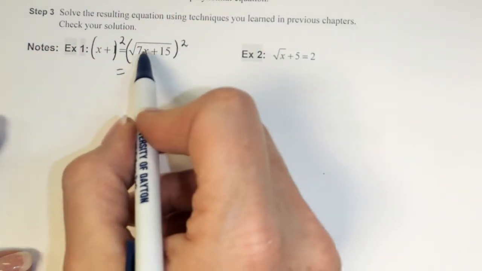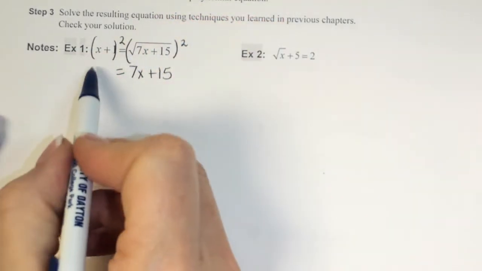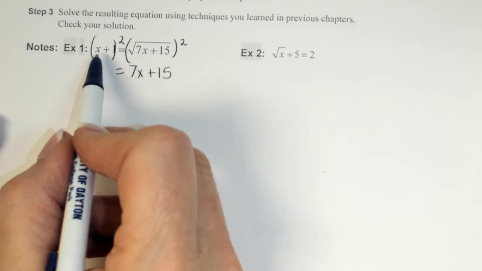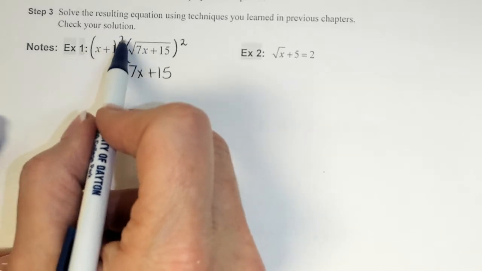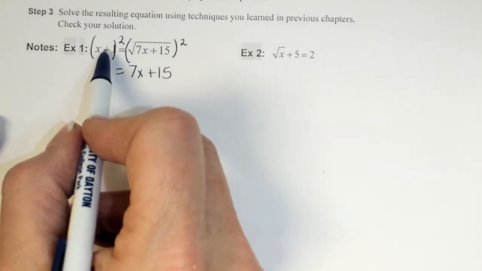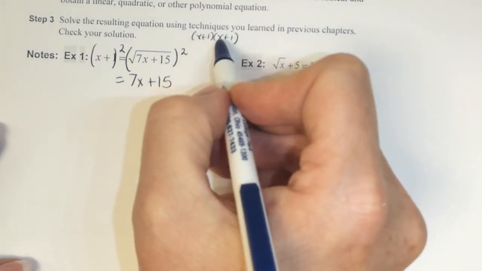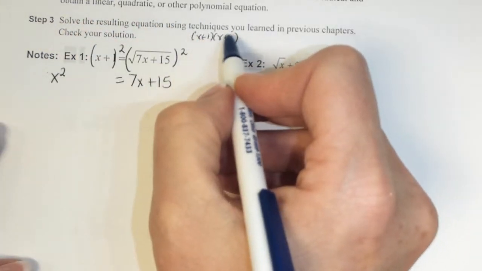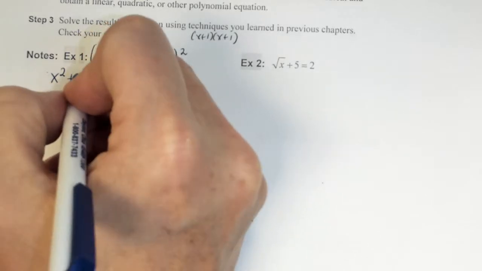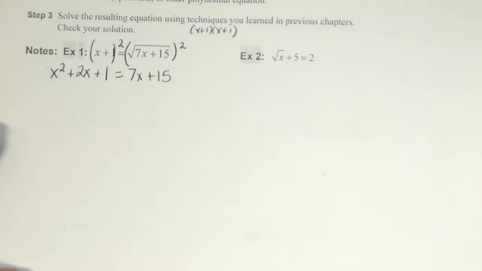Squaring this side is easy because if I square a radical, the radical just disappears. Squaring this side is a little more difficult. If I have x plus 1 squared, I cannot just square the x and square the 1. This is what we call a binomial. It's two terms. So I have to think of it as x plus 1 times x plus 1. Can we do that? What's x times x? Everybody? And then the outers are going to give us an x and the inners give us an x. So what's that? And then the 1 times the 1 is just 1. So here's what we got.